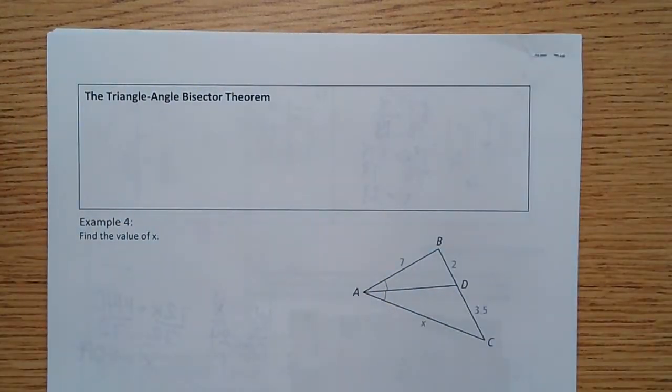Now there's one final theorem in the chapter, the triangle angle bisector theorem.